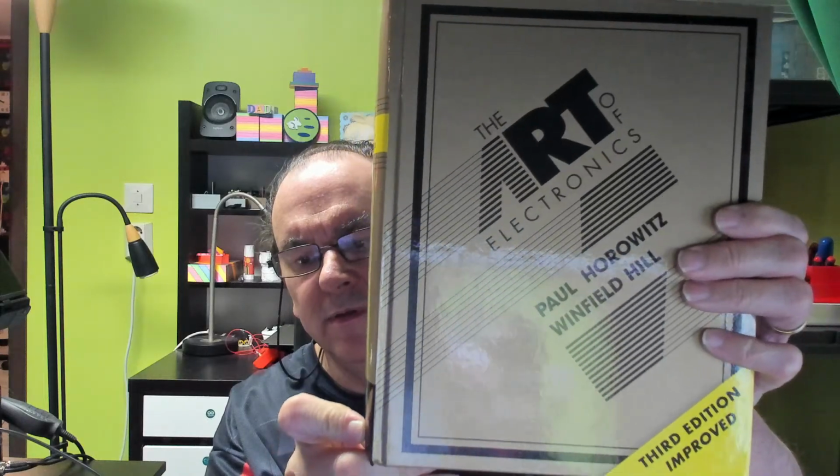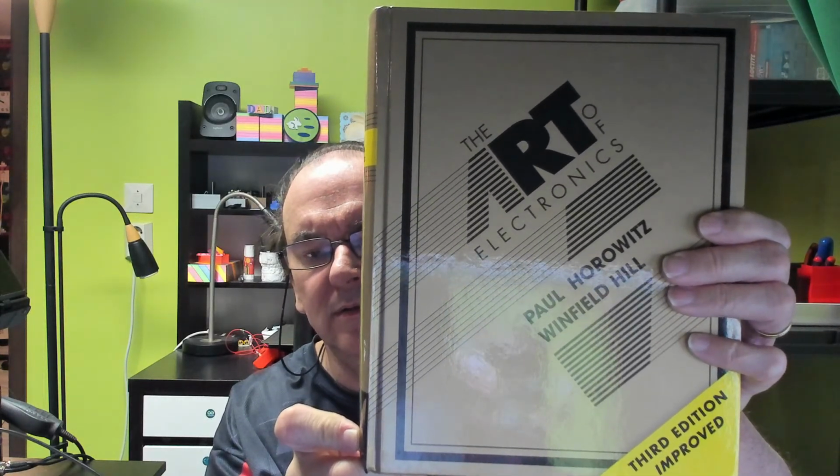Right, get it in front. 3rd edition. The main Art of Electronics. How many pages is this? 1,227 pages. And this book is more theoretical. So it's a real heavy-duty thing.